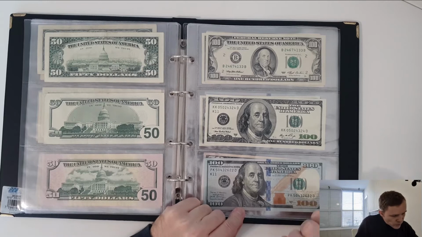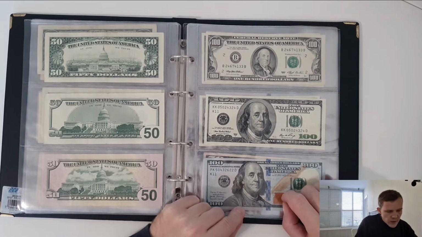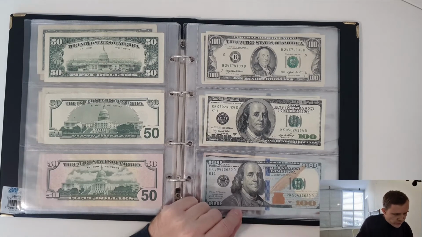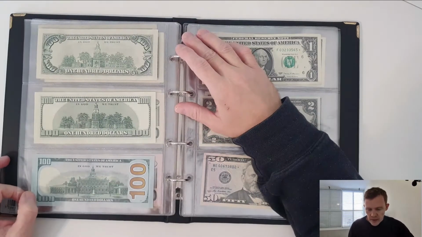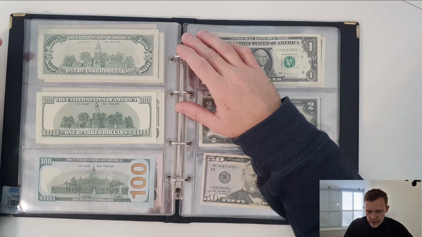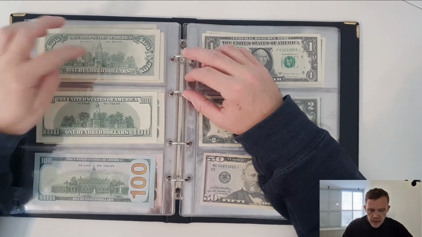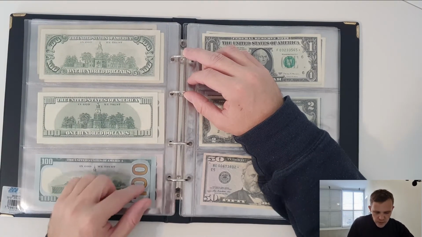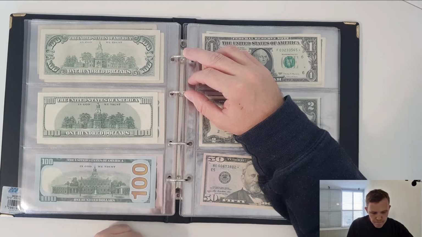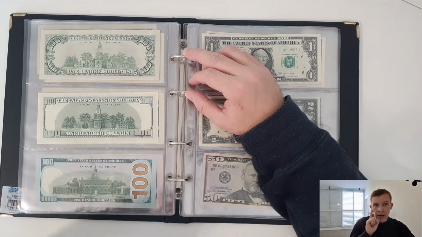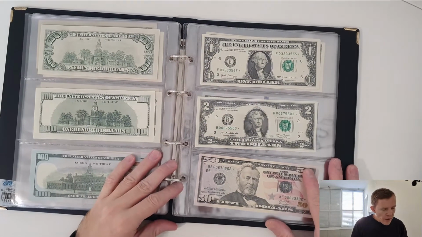It's more secure, of course, but you see the designs are really different. Also from the back side, they pictured another side of Independence Hall, and they put these yellow numbers here.